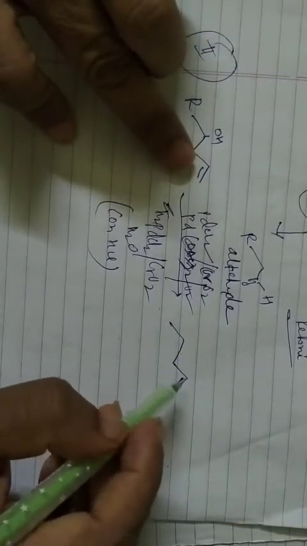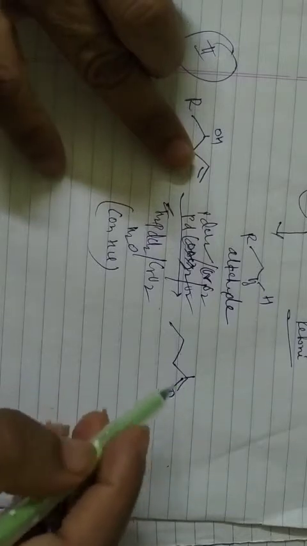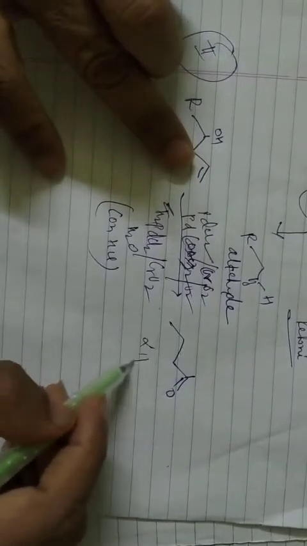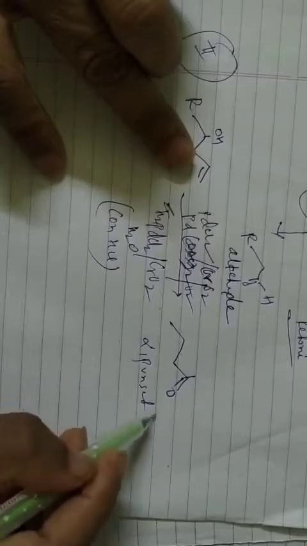Oxygen we are going to get here like this. Okay, so this is an alpha beta unsaturated ketone we are going to get.